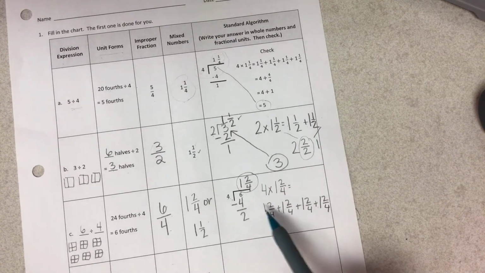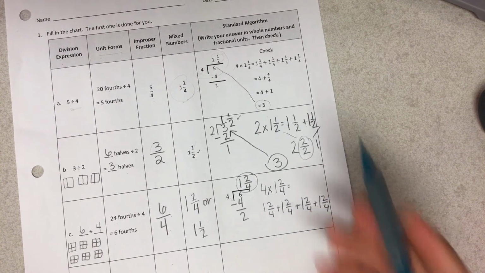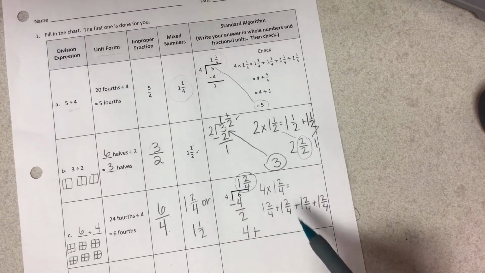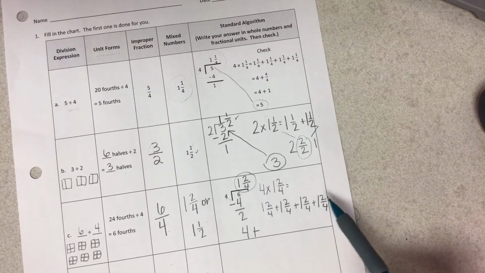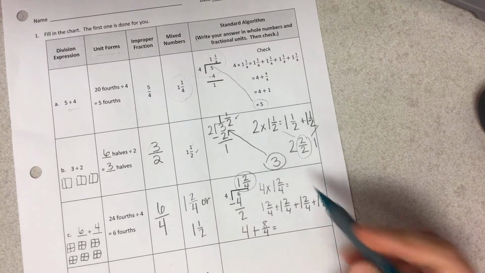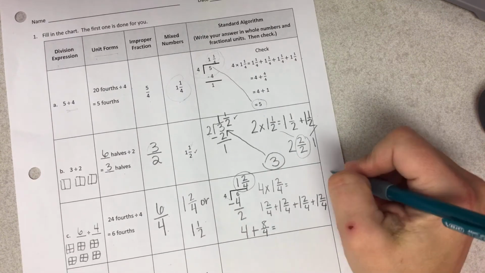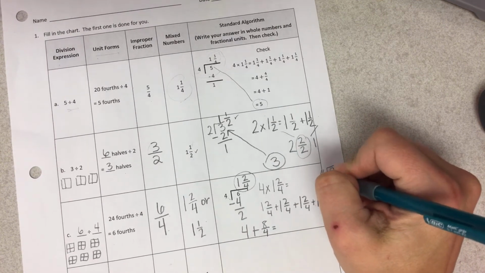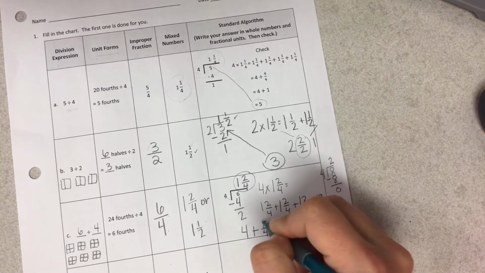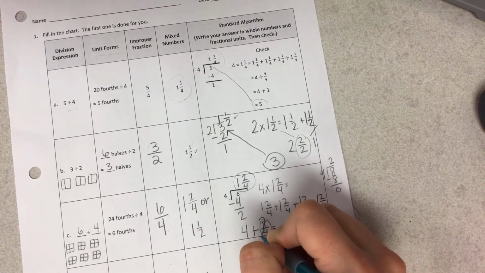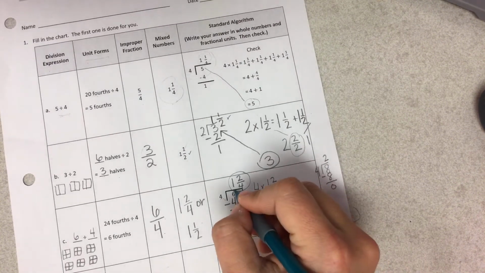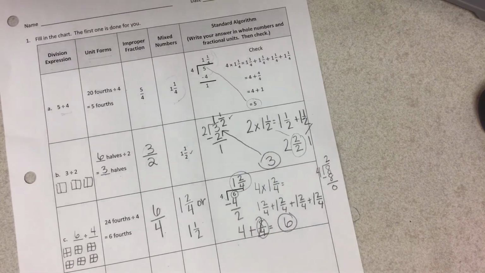I add my whole numbers, 1, 2, 3, 4, so I get 4, plus all these fractions: 2 plus 2 plus 2 plus 2 is 8/4. I don't want to leave 8/4. 8 divided by 4, 4 goes into 8 two times. It's a whole number, so this equals 2. Then 4 plus 2 is 6, and remember, it has to match that, and it does.